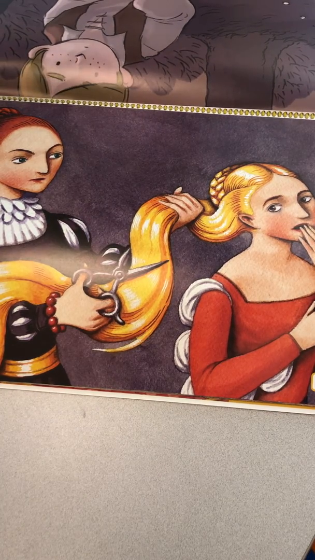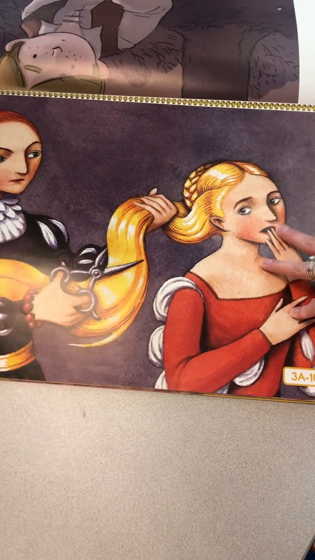Uh-oh. What happened here? The witch does not look happy, and Rapunzel, if you look at her, she looks really sad.